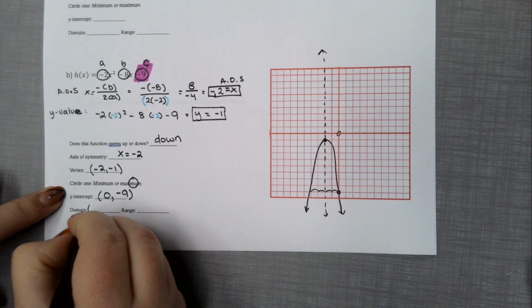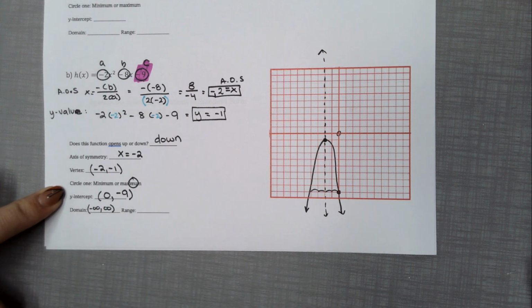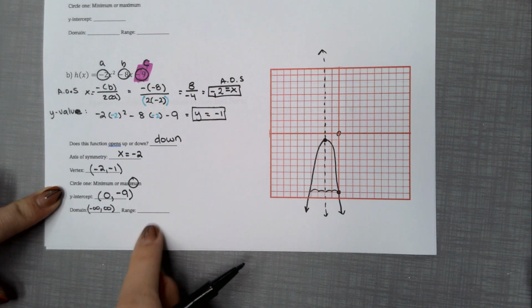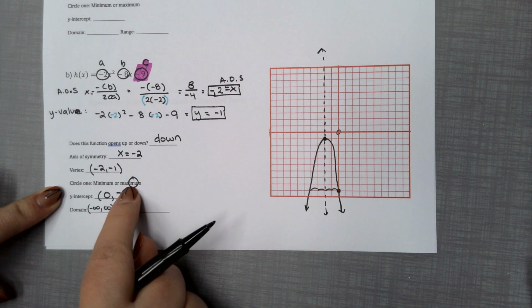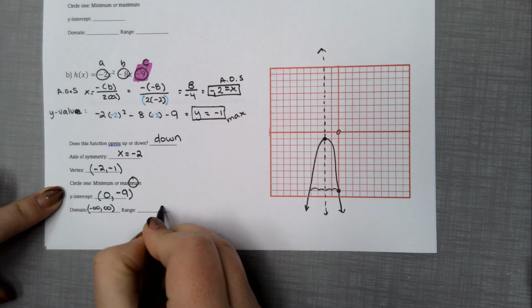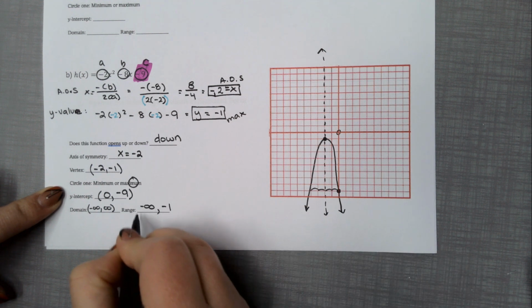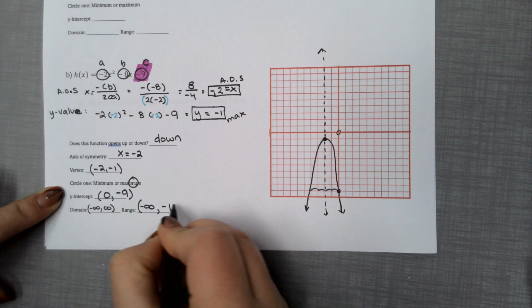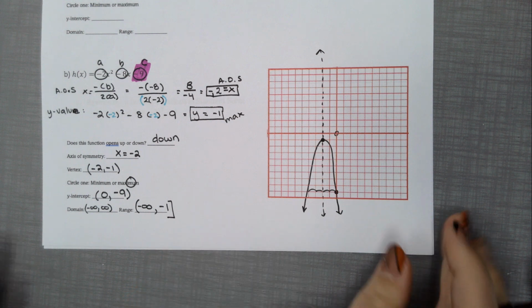The domain. Now, the domain is going to be the same for all of our quadratics. It's going to be all real numbers, or you can write that as negative infinity all the way to positive infinity. Range will depend on how tall and how low we can go. So the tallest amount, the maximum we can have it, is at negative 1. The lowest it can go, because we have arrows, is negative infinity. So a parentheses around infinity and a bracket around negative 1.